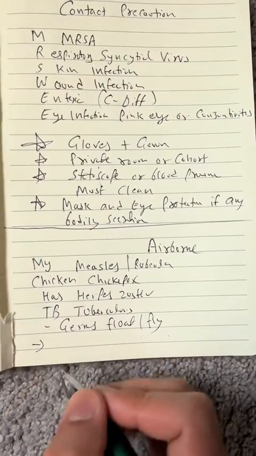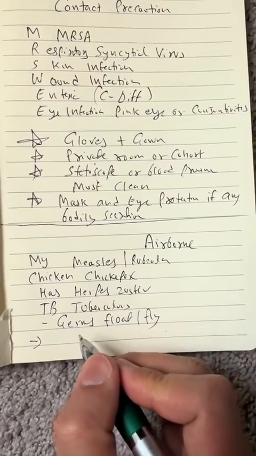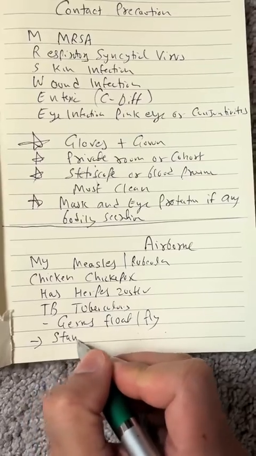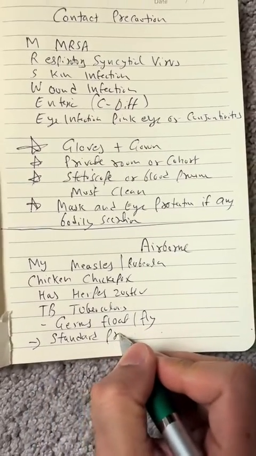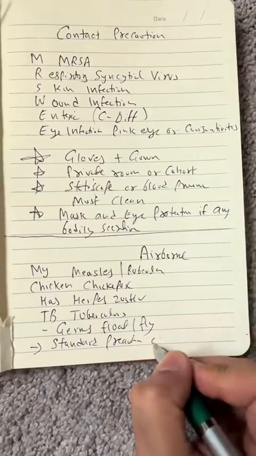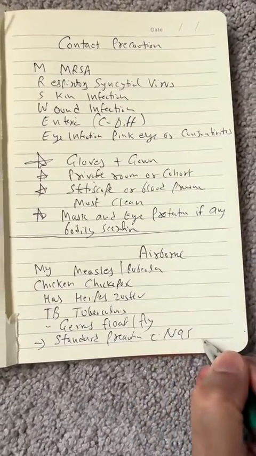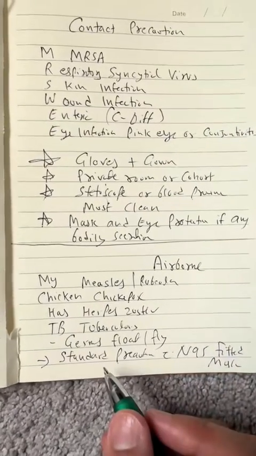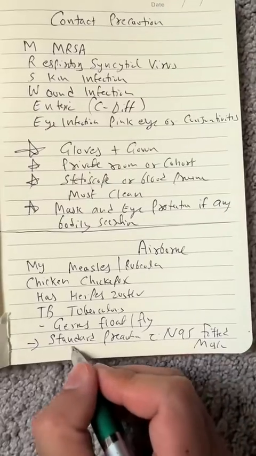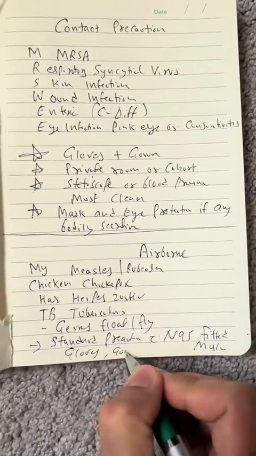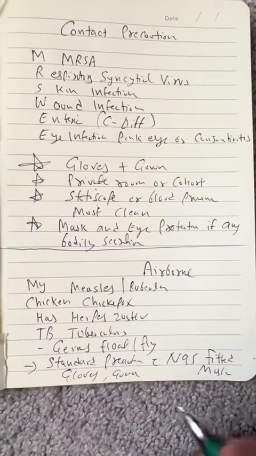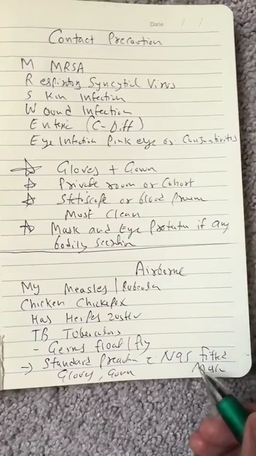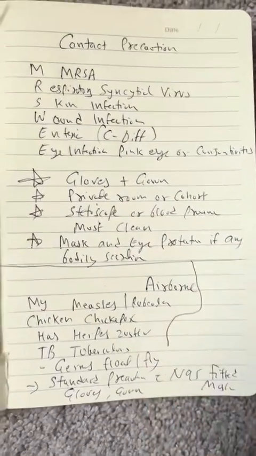Now what do you have to wear? You have to take standard precaution with an N95 fitted mask. When you say standard precaution, that means you have to wear gloves and gown, and wash hands with soap and water. Additionally, you have to wear an N95 fitted mask. What else?